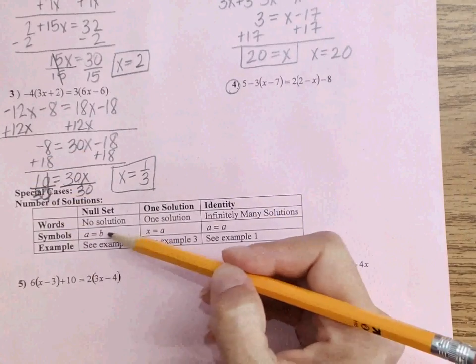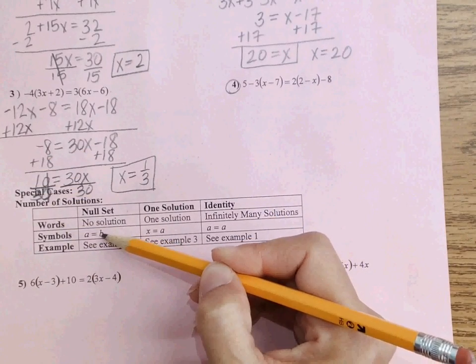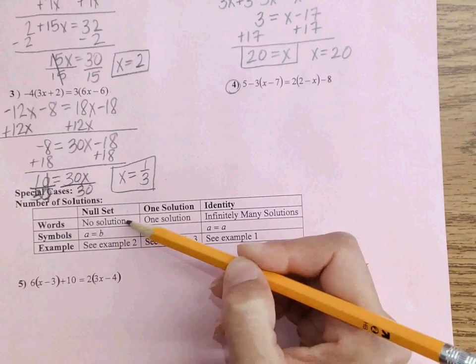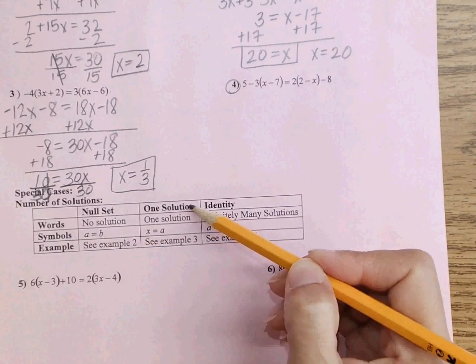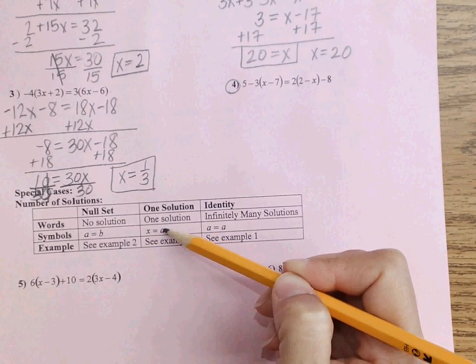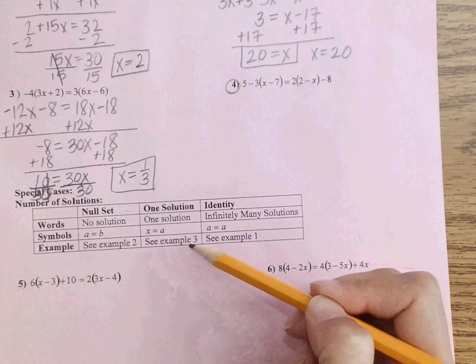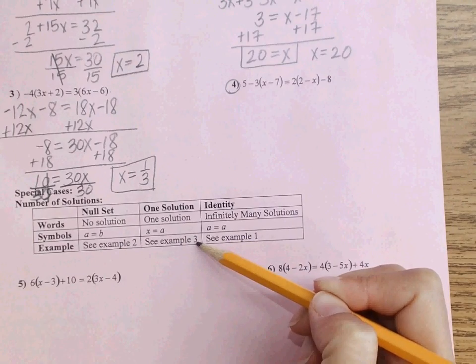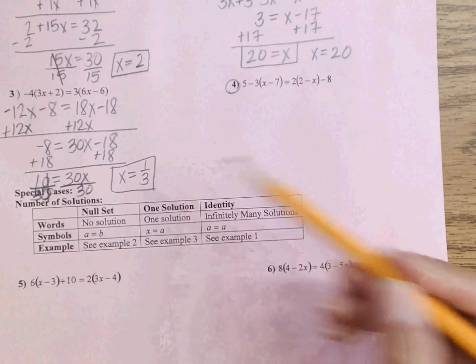The null set is when one value equals a completely different value. We would write down no solution. One solution, this is the stuff that we've been working with, where your variable equals a number. I have C example 3. C example 3 is one example that you could use that we just went over.